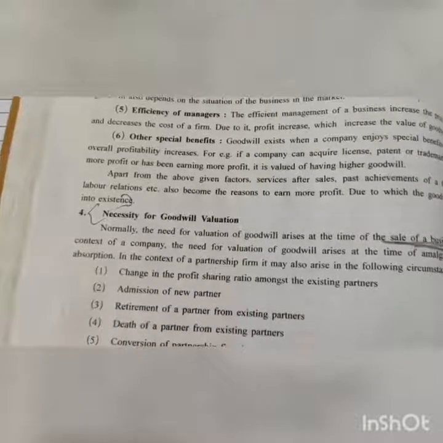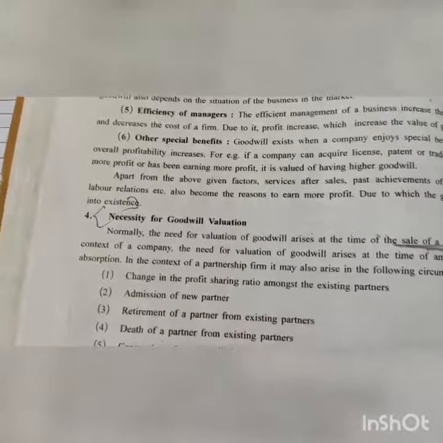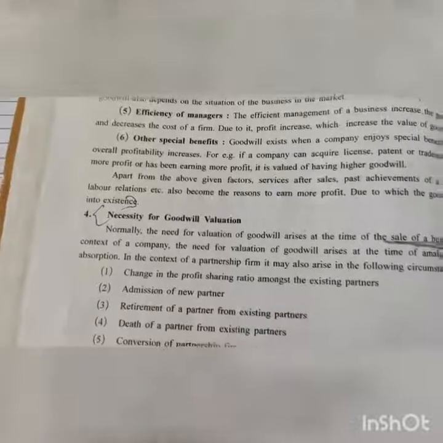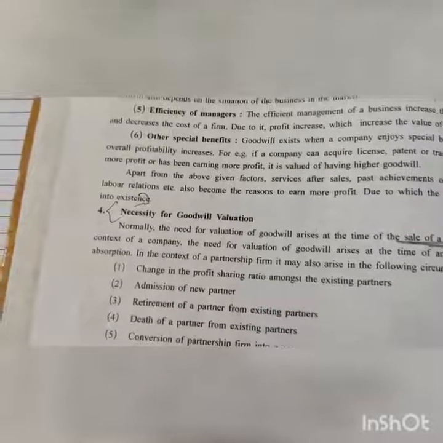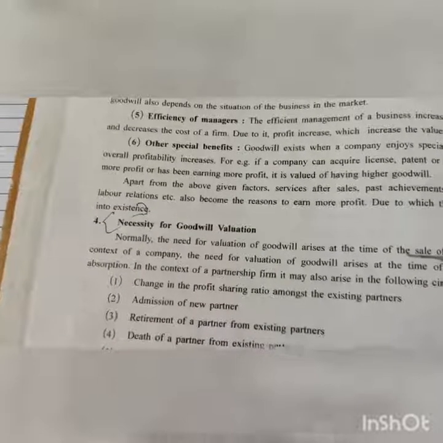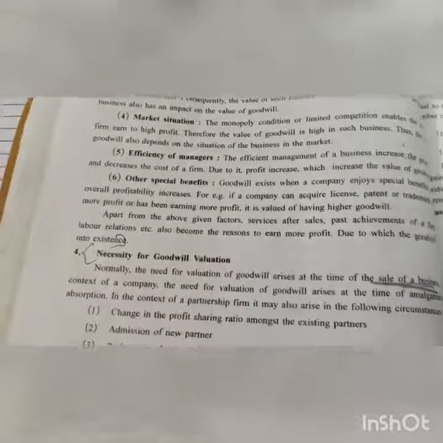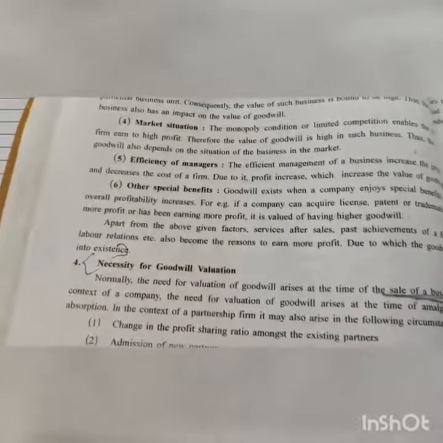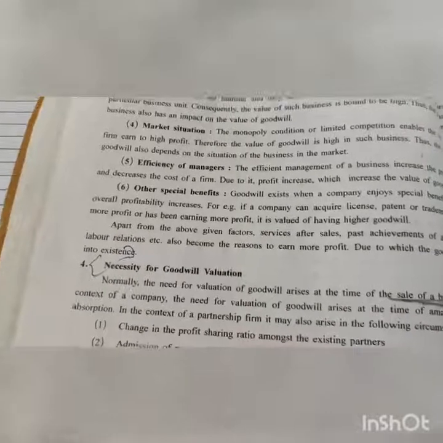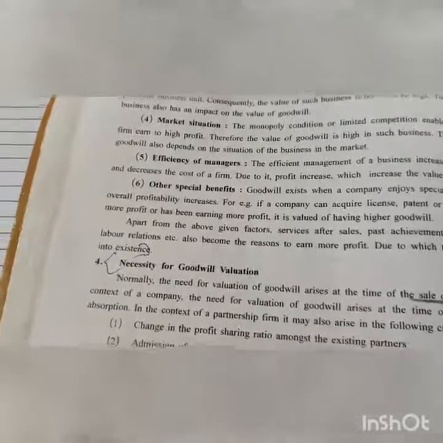As the number of customers is more, more profit will be seen, and in the same way goodwill also will be more. So this is one example of special benefit. Clear? So these are the factors which can affect the business in the market.